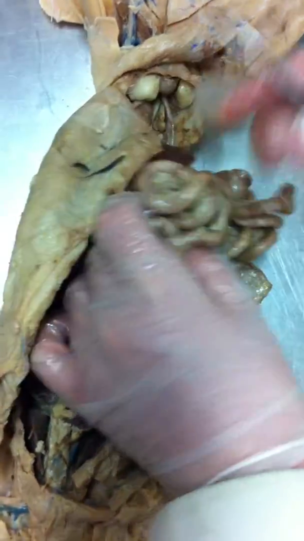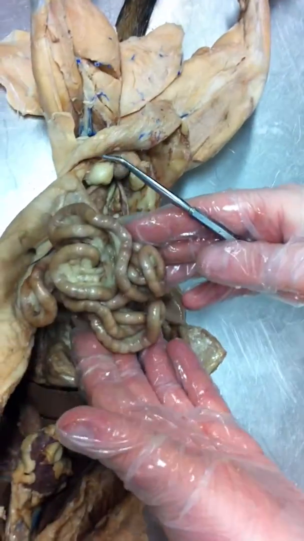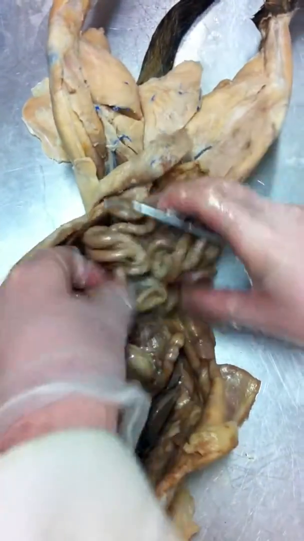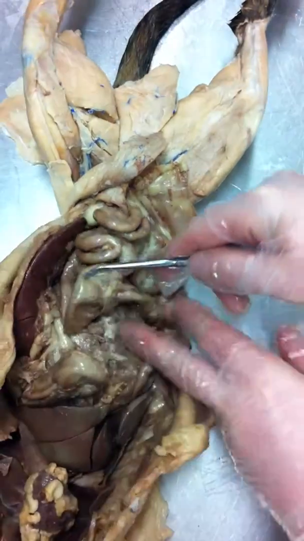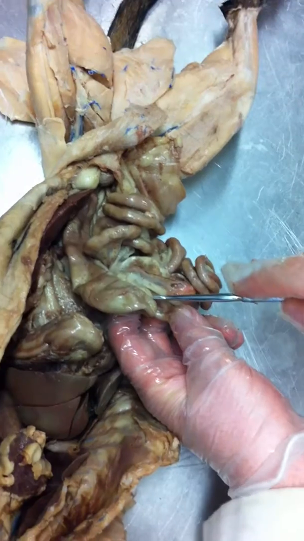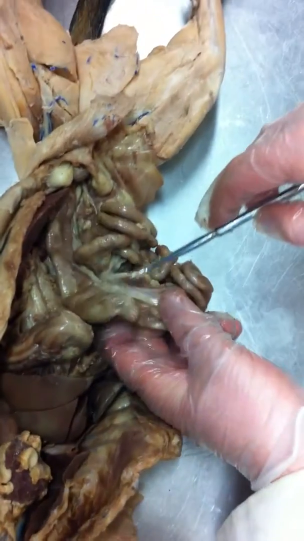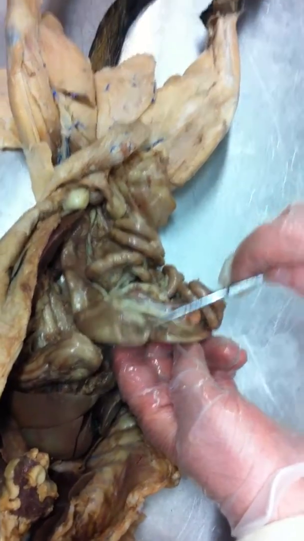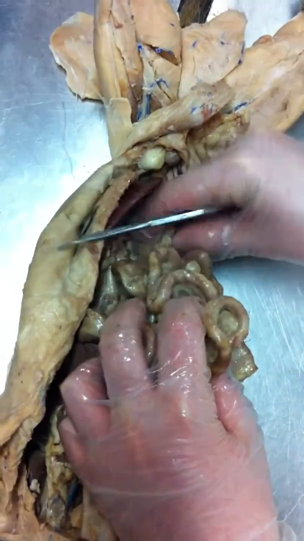Okay, and then you have the small intestine. This is small intestine because it's narrow in diameter, and it gives rise to the large intestine. The first part of the large intestine, where the small intestine and large intestine meet, curves like a finger. This is called the cecum. So the cecum represents the junction between the small and large intestine. It's the beginning of the large intestine. All the rest of this is large intestine or colon.